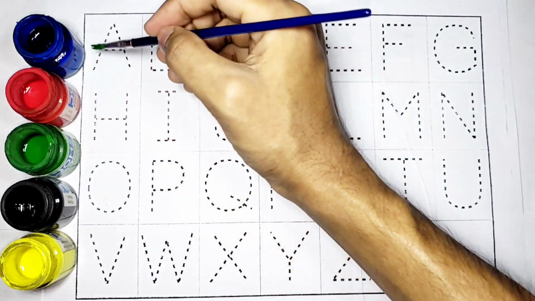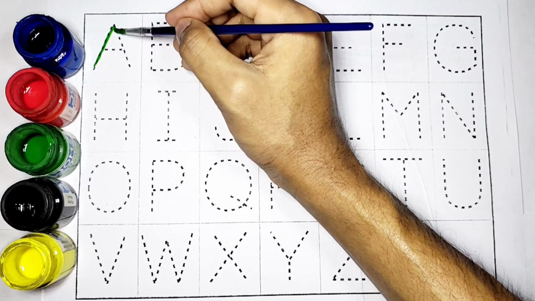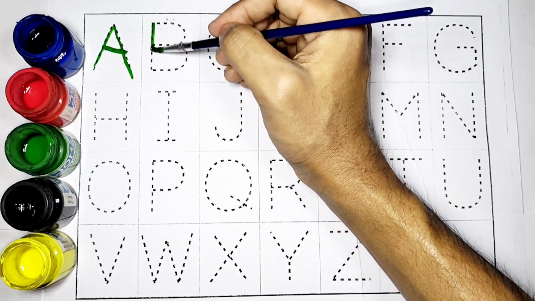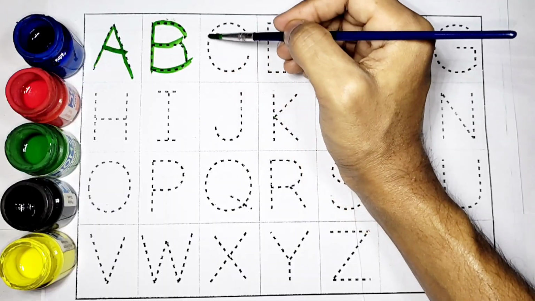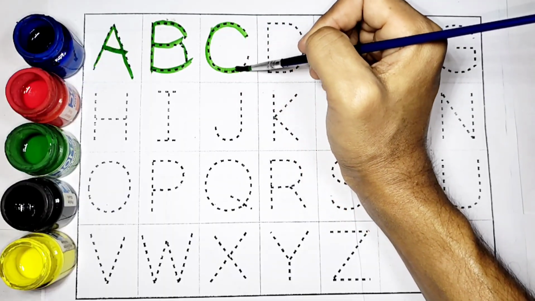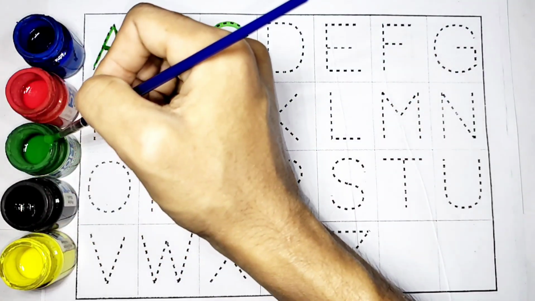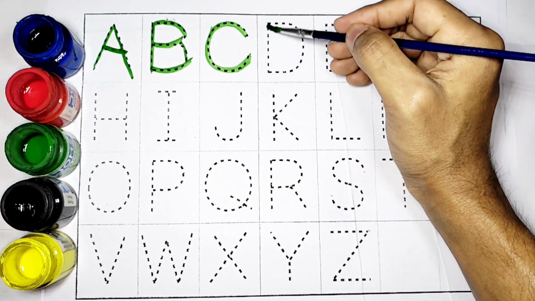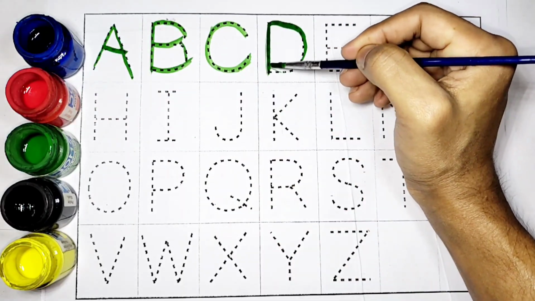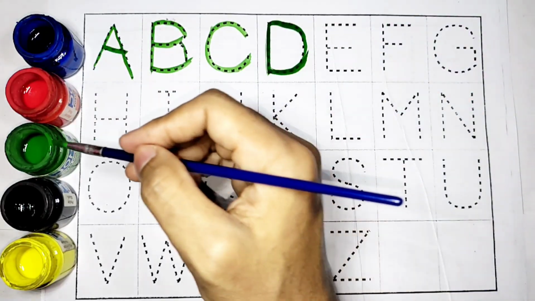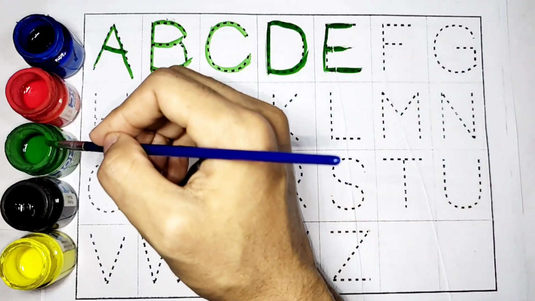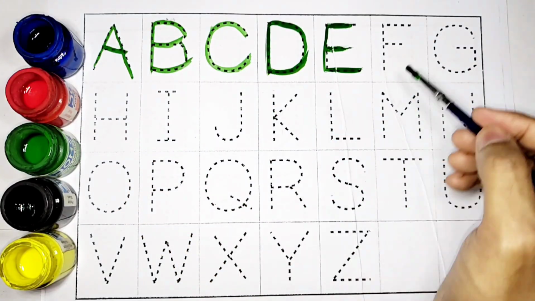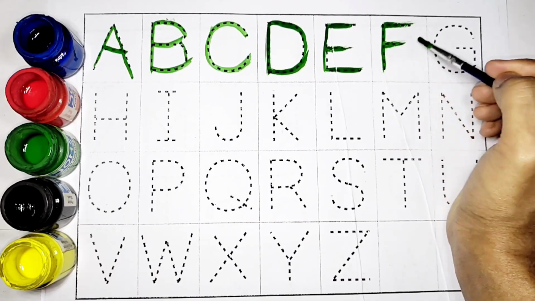First we are mixing and using the color of green. Kids, first we draw the alphabet of A. A for apple, A for ant. The next one is B for ball, B for bat. And the next one is C for cow, C for cat. Kids, the next one is D, the alphabet of D for dog, D for doll. The next one is E for egg, E for elephant. And the next one is F for fish, F for fan.